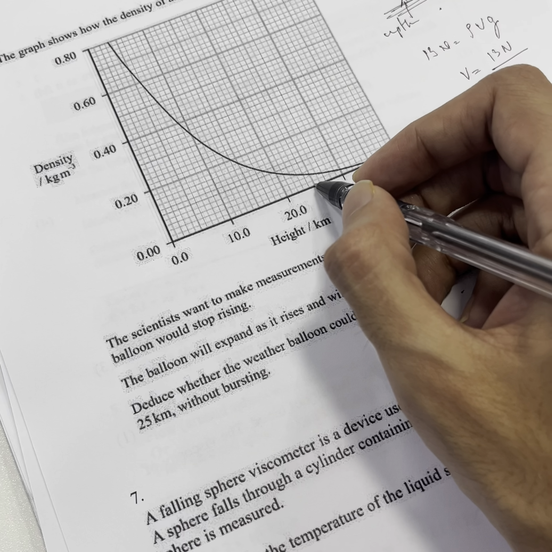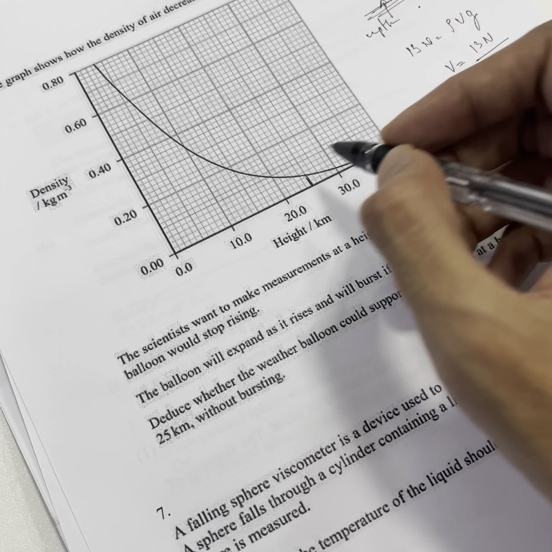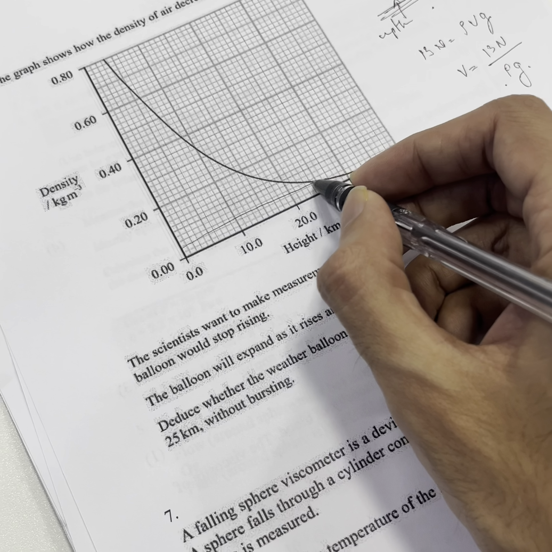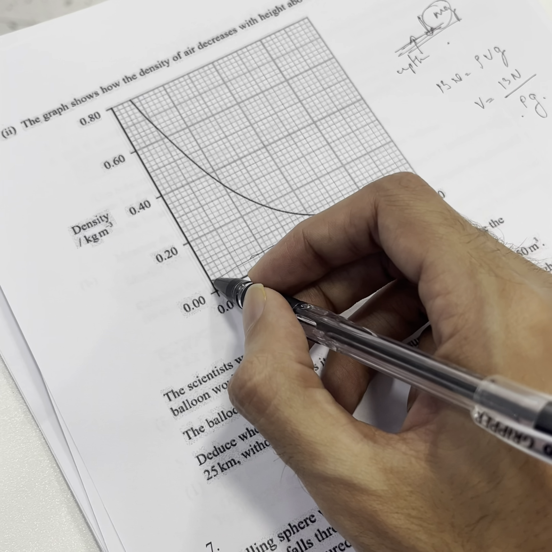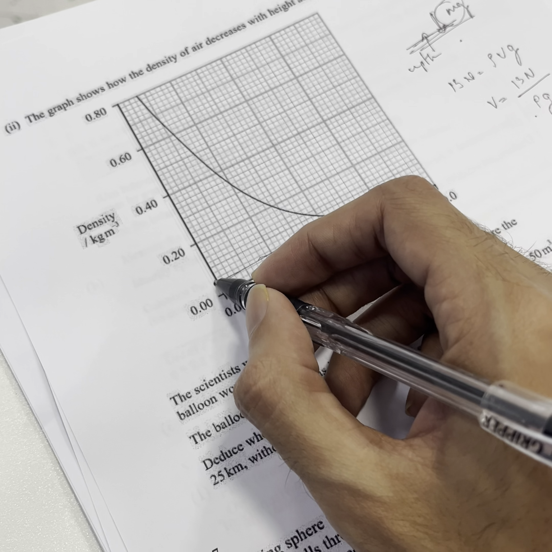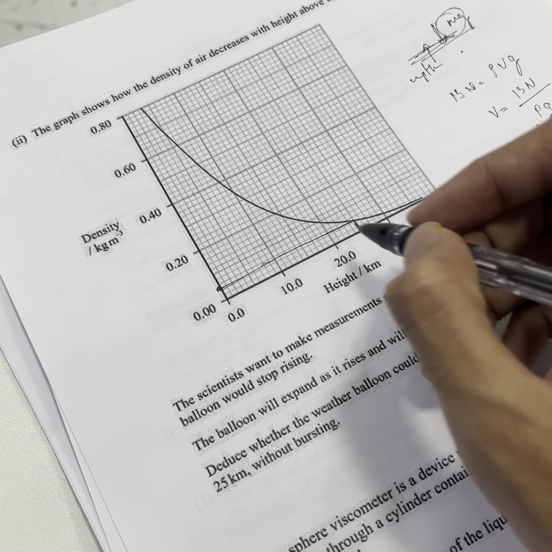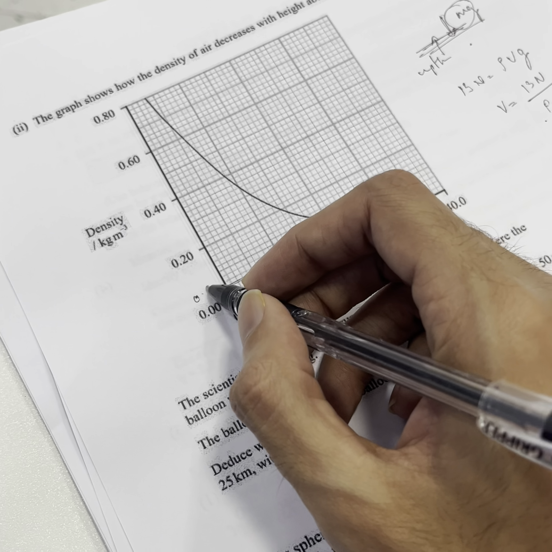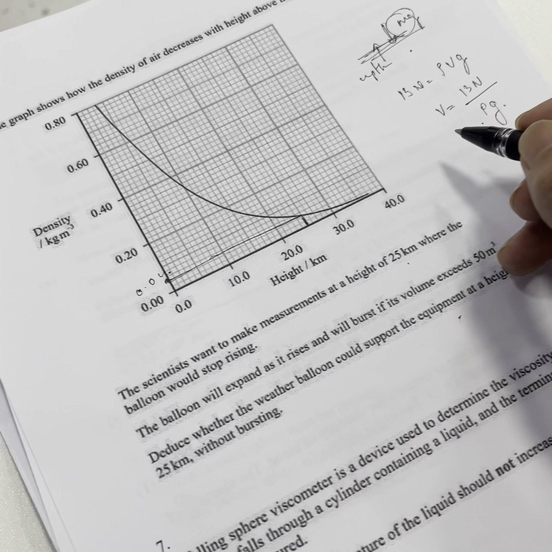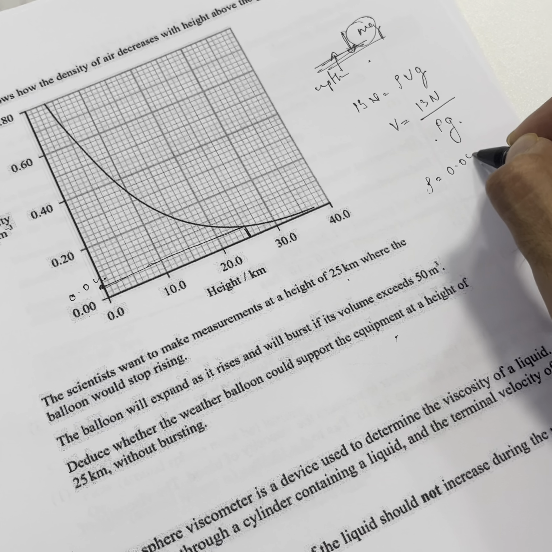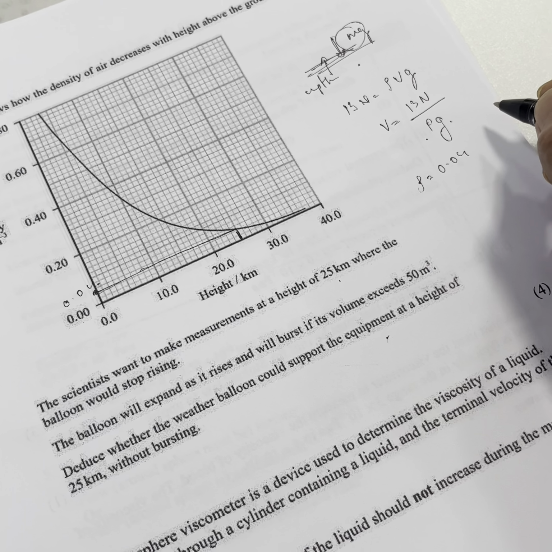That is the use of the graph. So here, this is 25 kilometer. Then you have to draw a line to here. Then you will get the density of air at that particular altitude. So at 25 kilometer, it's about 0.04. So you have to put rho is equal to 0.04 kilogram per meter cube.